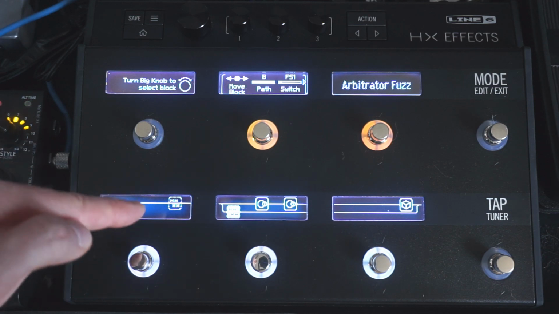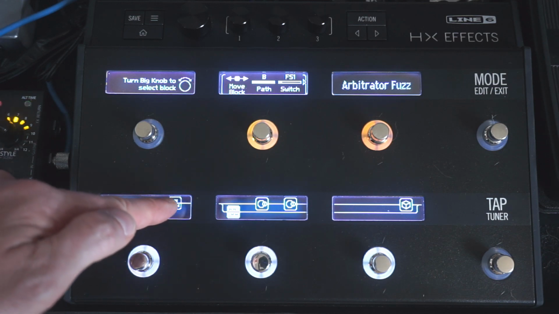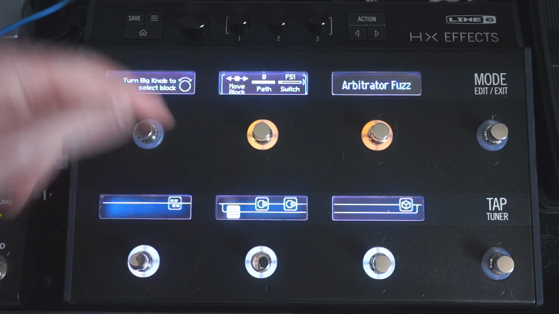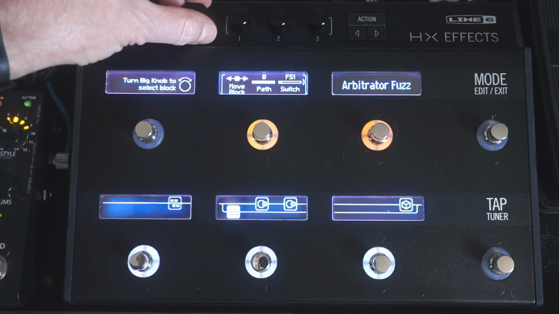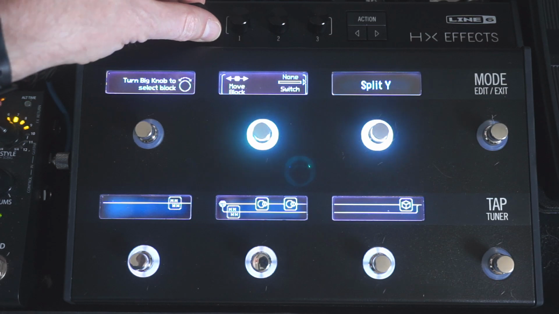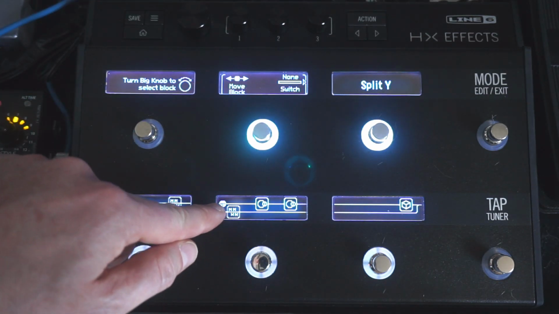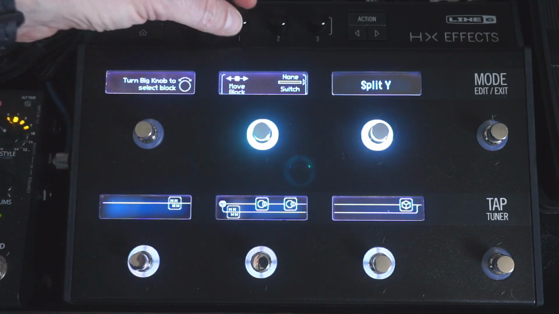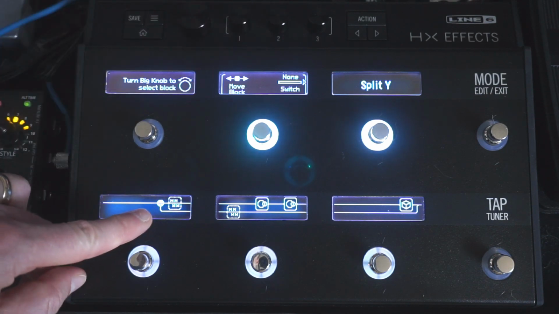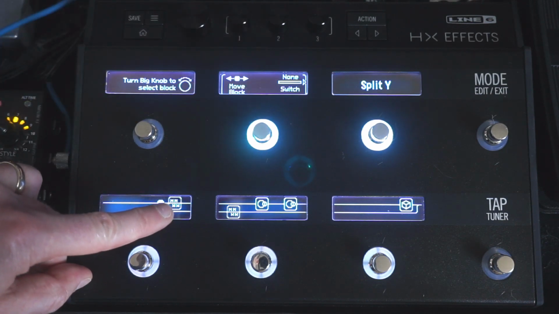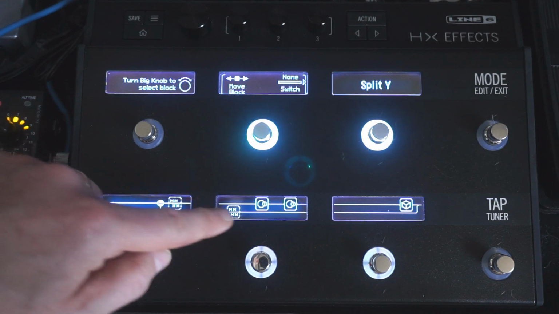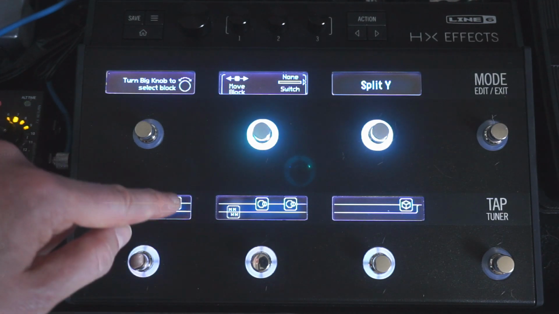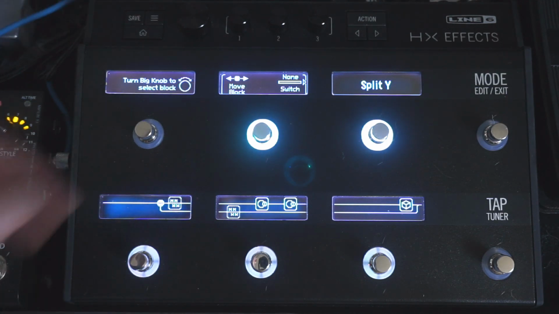Now, in this scenario, we still have the overdrive going into the fuzz, so to put them on completely different paths, we need to select this node here and then move block. So there you can now see it's gone before the overdrive, so that they are now on completely different paths. The same applies to the node after the reverb.